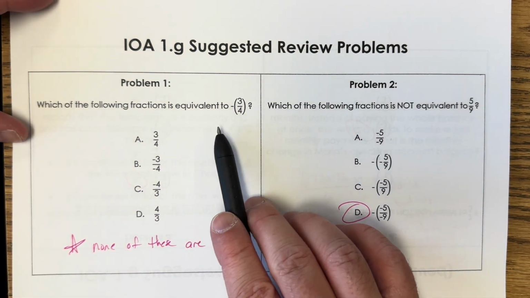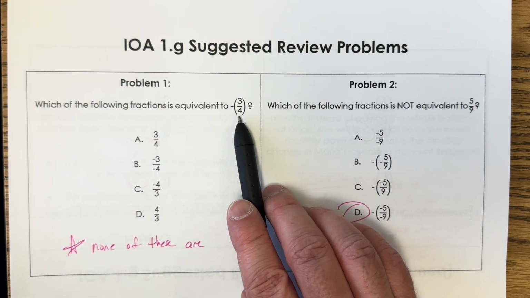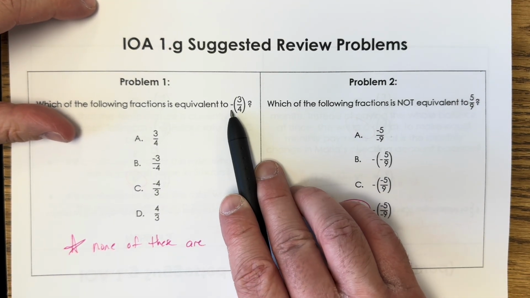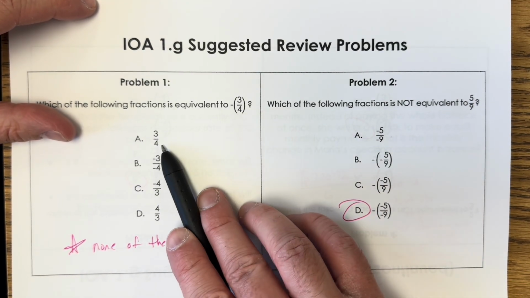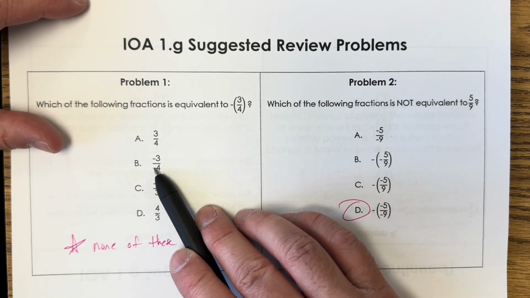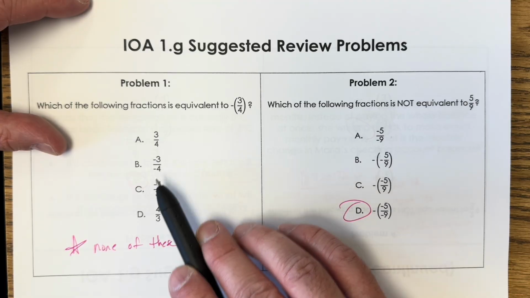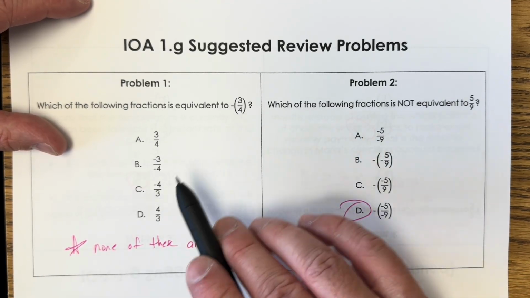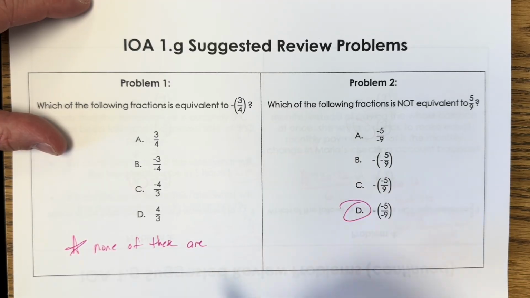Okay, which of the fractions are equivalent to negative 3 over 4? This is an interesting problem because not one of them is equivalent. There's a mistake here, right? So negative 3 over 4 means that negative is part of this fraction. This is positive, so it's not that. Negative over a negative cancels, so it's not that either, because that would end up being positive. And these are both some kind of 4 over thirds. So none of these are, right? Not one. So none of them are right.